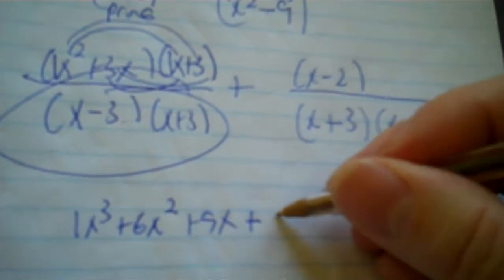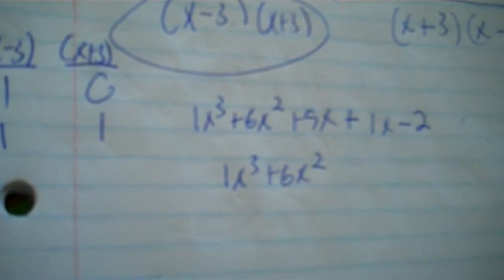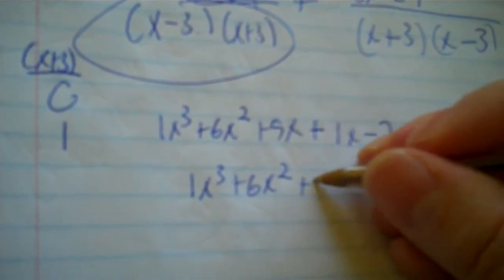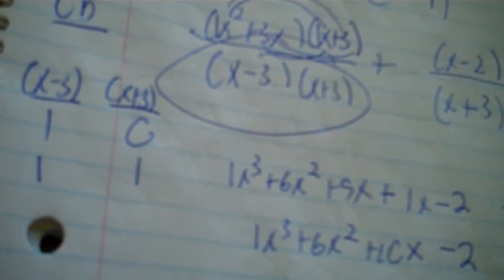And then here we just have 1x minus 2 because there's no multiply. So you got 1x to the third plus 6x to the second. Combine the x's, you have 10x minus 2. That's 4 terms. It will not be able to be factored when there's 4 terms. You could try the grouping, but it's not going to work. So we just put that down here, and that's our answer.